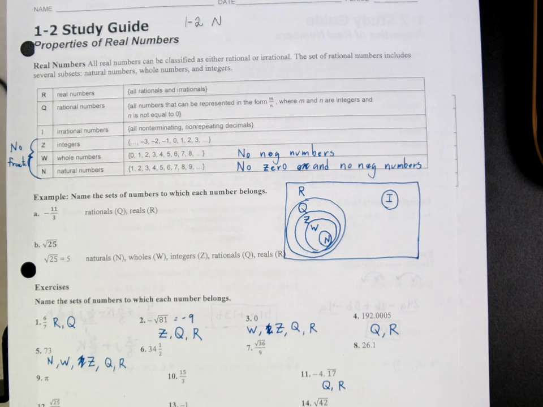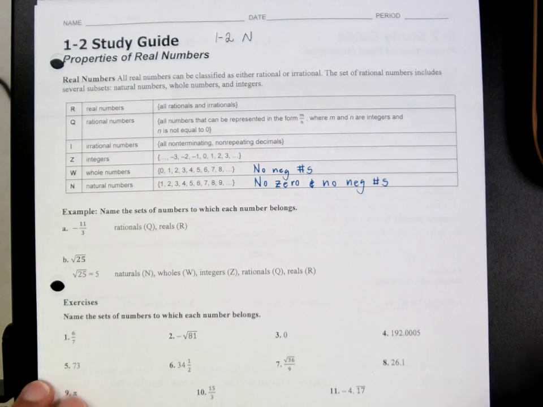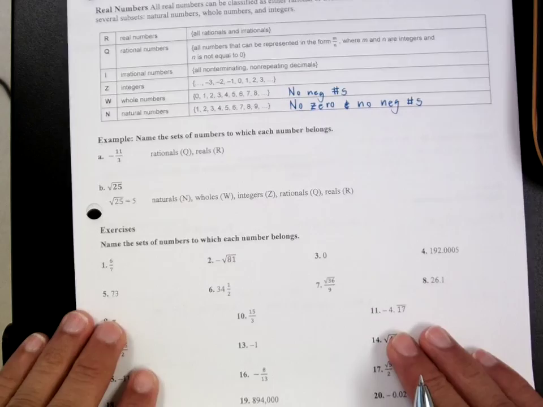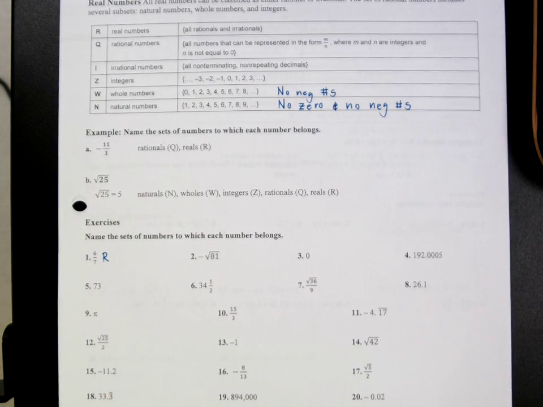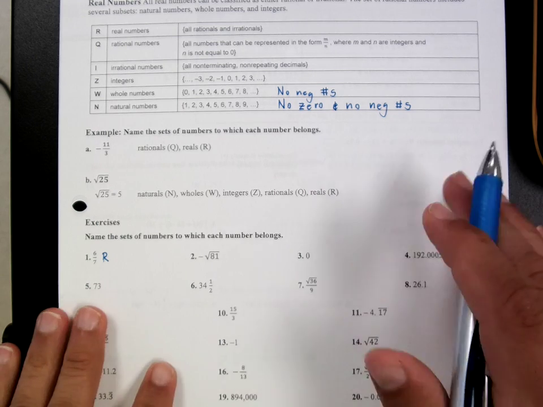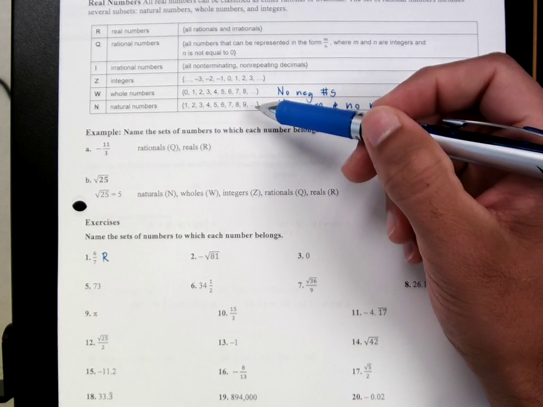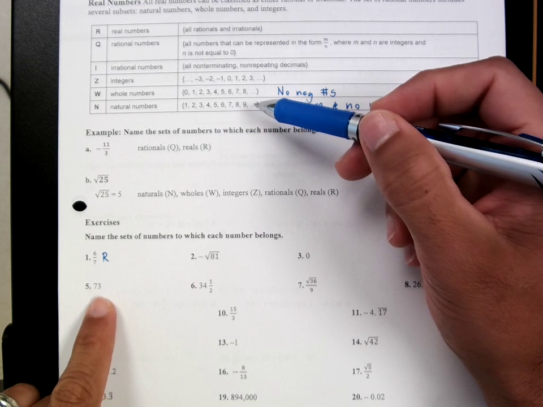All right, let me give you an example to make that easier. Let's look at number 1. All of these are going to be real numbers, so you can even write an R there already on all of them because they're all real numbers. Now the next question is, is this a rational number? Actually, let's go backwards, I think it's easier. So if you look here, is 6 over 7 a natural number?